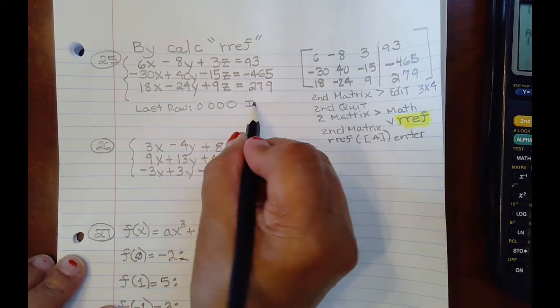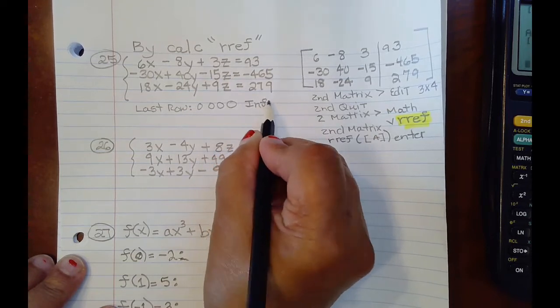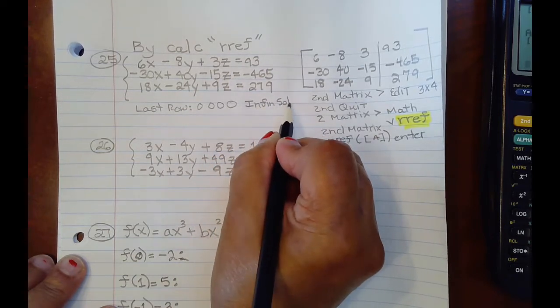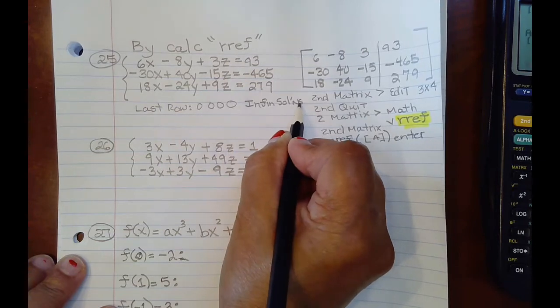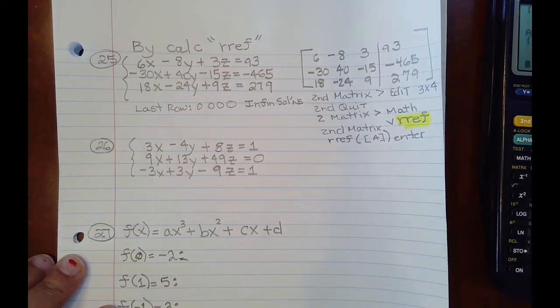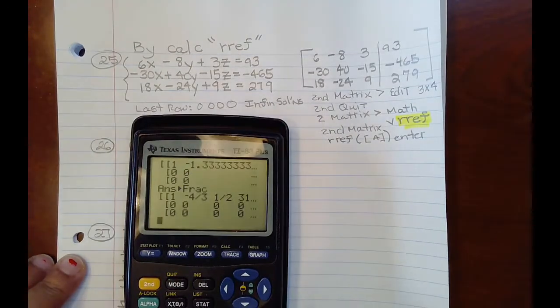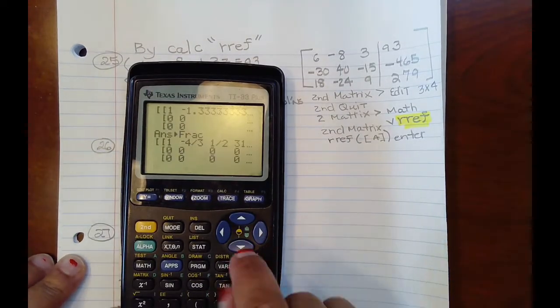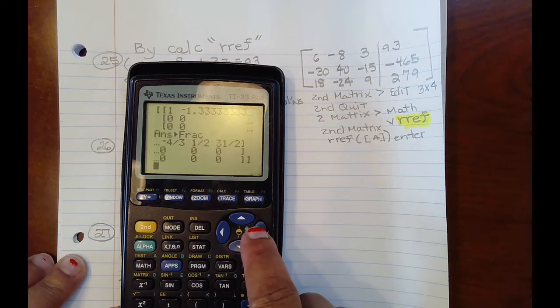That means infinite solutions. And remember, when you have infinite solutions, you need to express each of the variables in terms of either the last variable, it depends how many rows of zeros you have. Notice that in this particular problem, the last row is all zeros.